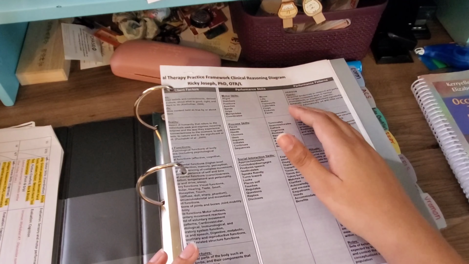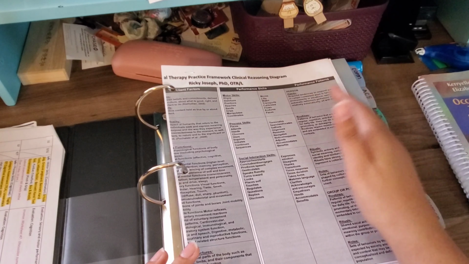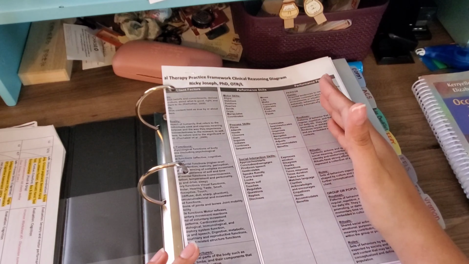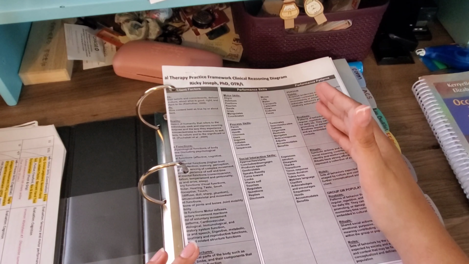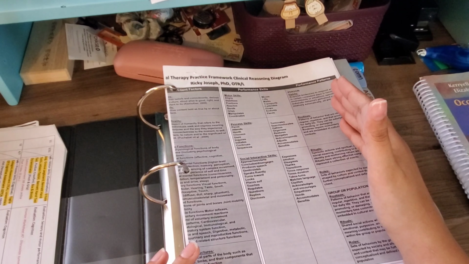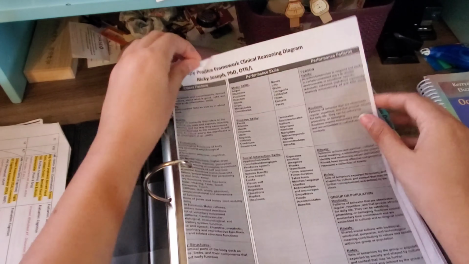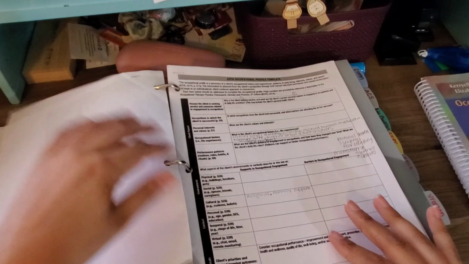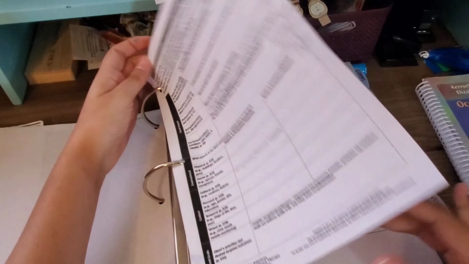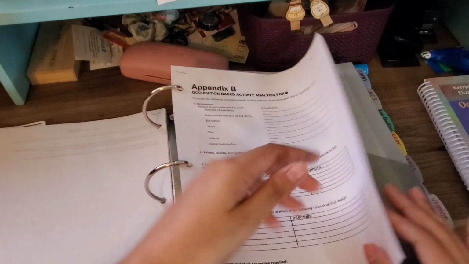So my evaluation binder starts off with some reference material that I thought would be helpful for me while studying for the exam, and then will continue to be helpful when I study for the NBCOT. So here is the OTPF summarized, the occupational profile template, and an activity analysis form. These are going to be great references for me.